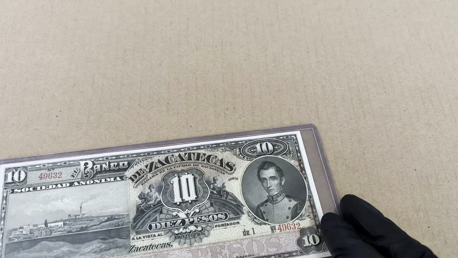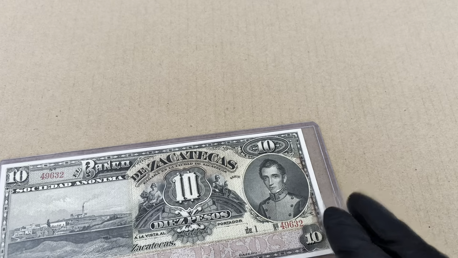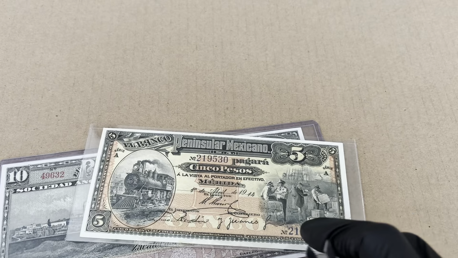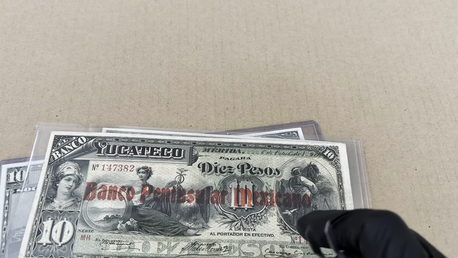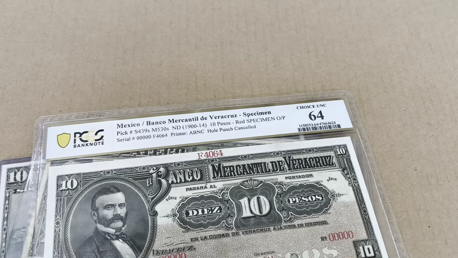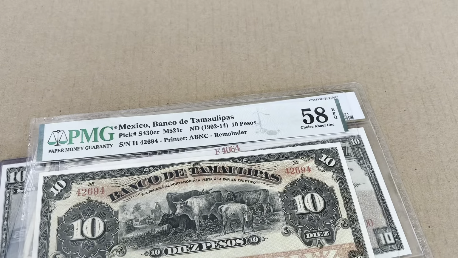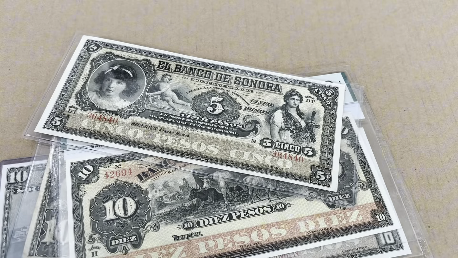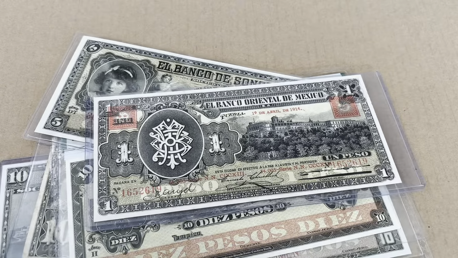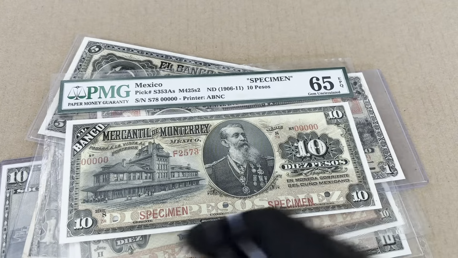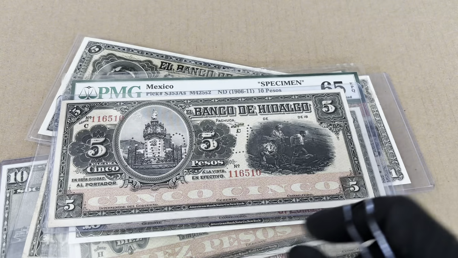So sorry guys, I know it's kind of a long video, but just really cool design. Love these specialized issues. Like I said, almost every country has their version of specialized banknotes because these were issued prior to establishment of central bank.